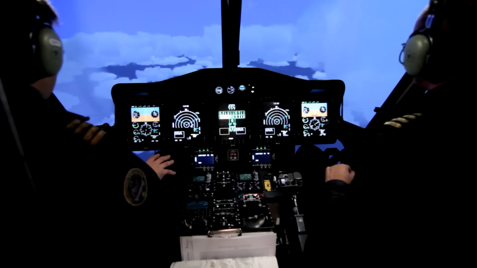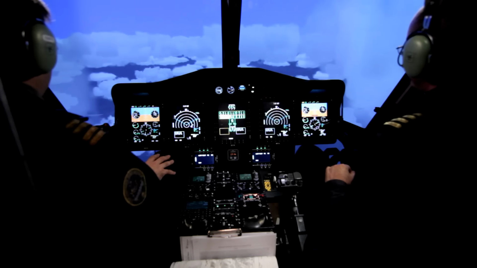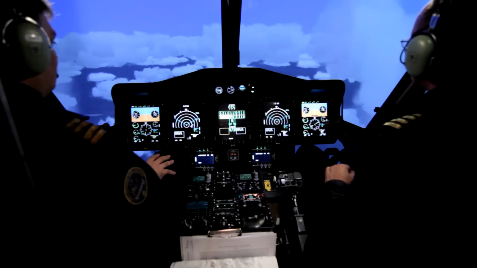Will do. Pan, pan, pan. Hotel 146, S92, 2 persons on board. We have a technical malfunction. Request radar vectors to a visual approach. Hotel 146, approach, roger, pan. I'll give you radar vectors to the ILS approach runway 19. Turn left heading 360 degrees, descend and maintain altitude 5,500 feet.